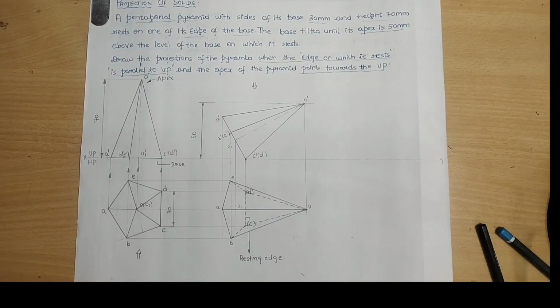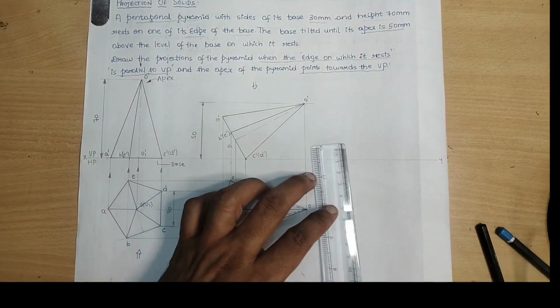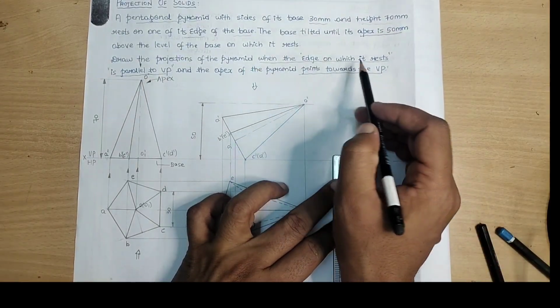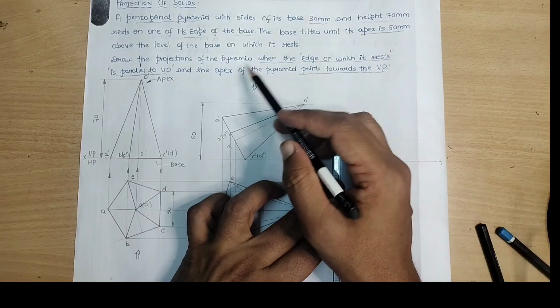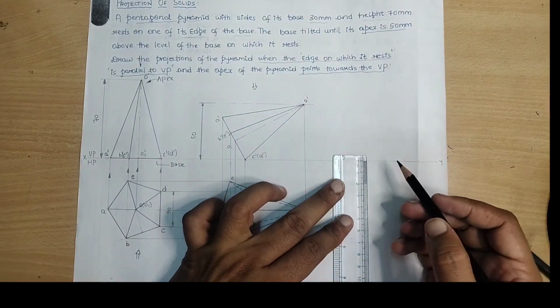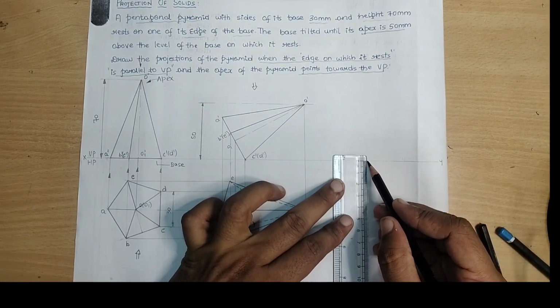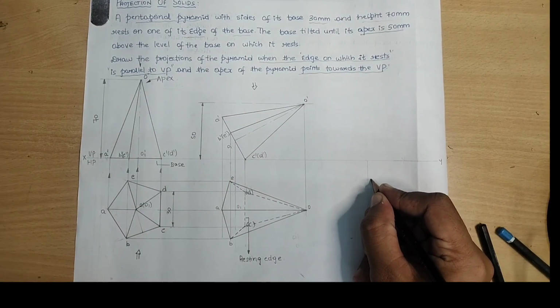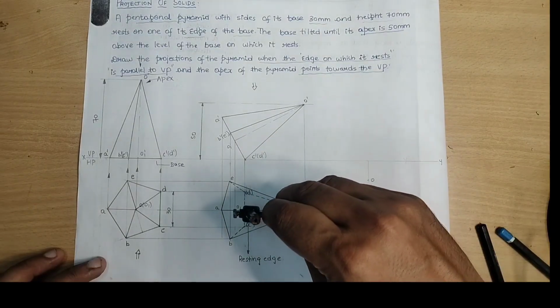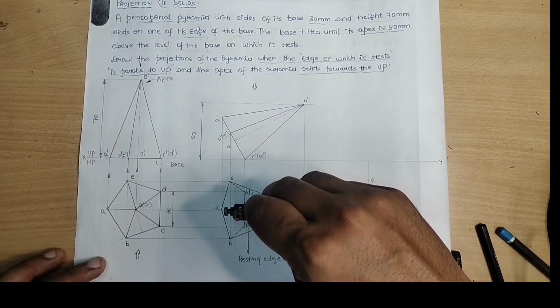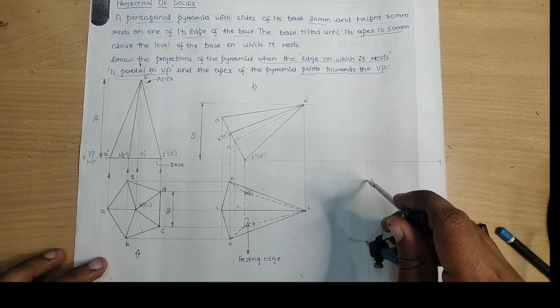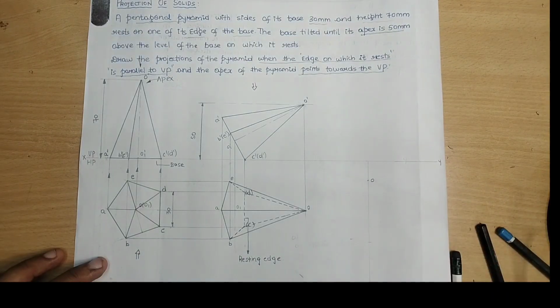Now how do we obtain the fifth position? Let me draw a perpendicular line first. Why? Because it is very clearly mentioned that the edge on which it rests is parallel to VP. I will draw a perpendicular line first. Let us start transferring the points one by one. Take any one point as the point O here, O as the center, CD as the radius. I will construct a small point. I will take it as a reference point.